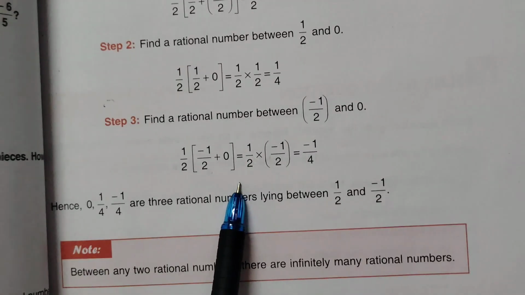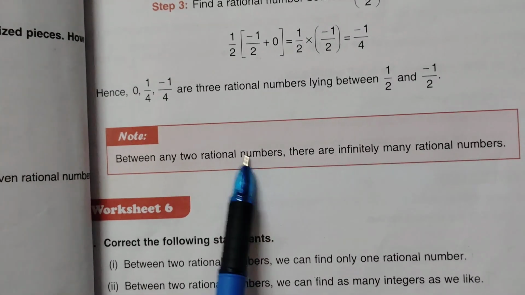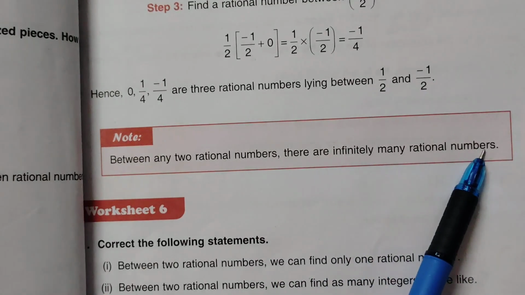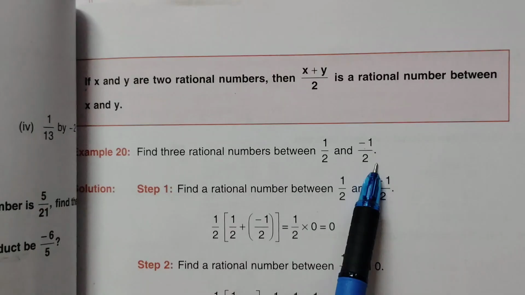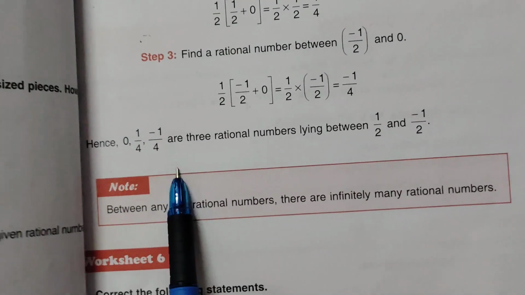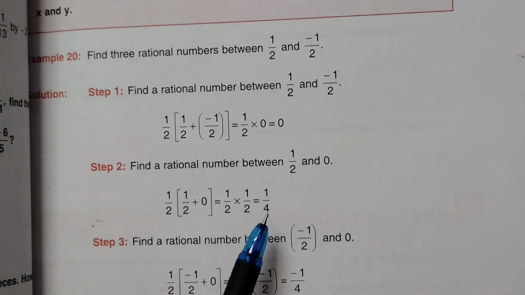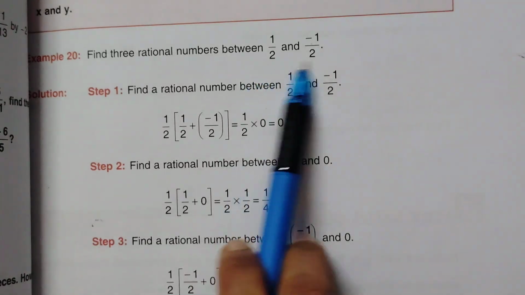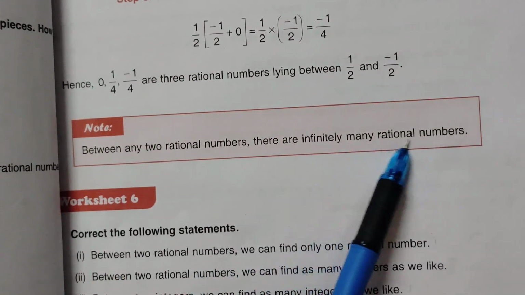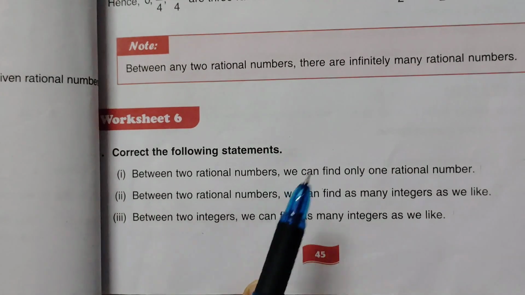Likewise the second, the third. So between any two rational numbers, if we take any two, there are infinitely many rational numbers. If I take 1 upon 2 and minus 1 upon 2, I won't get only one rational number in between them, I get infinitely many. Here they have already found 0, 1 upon 4, and minus 1 upon 4 in between these two. So between two rational numbers, there are infinitely many rational numbers. Got it?